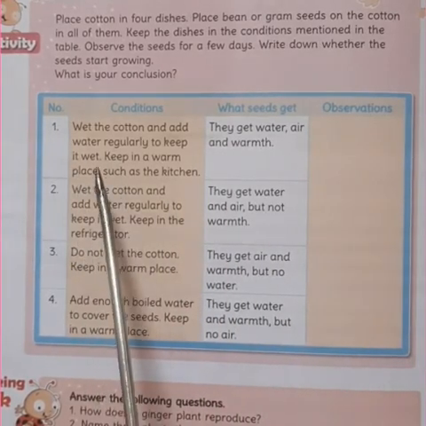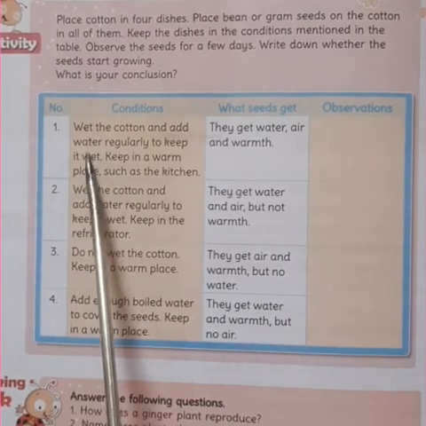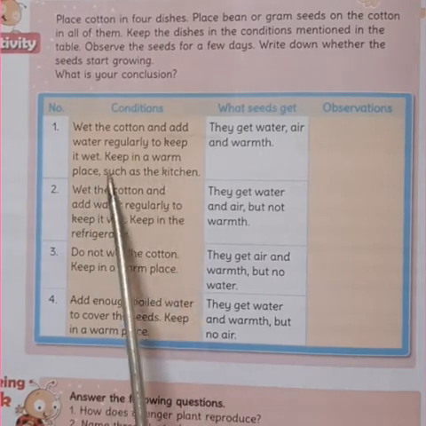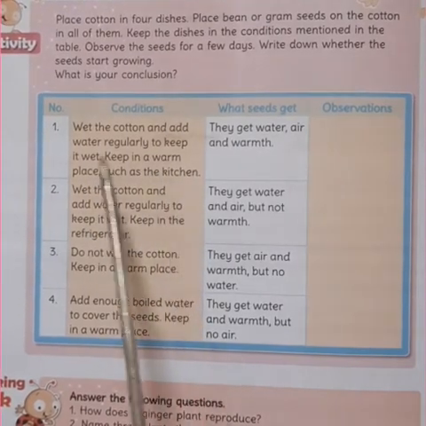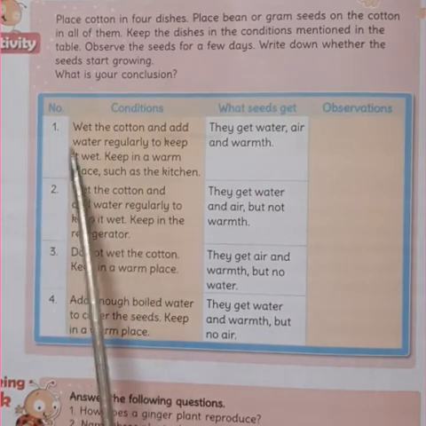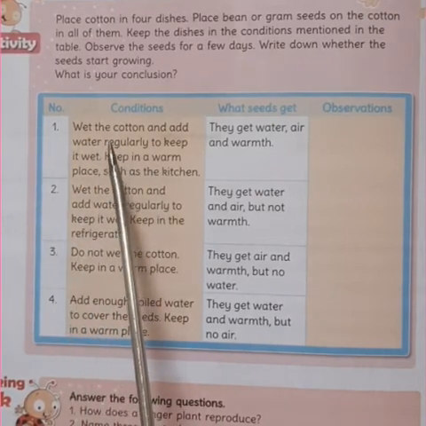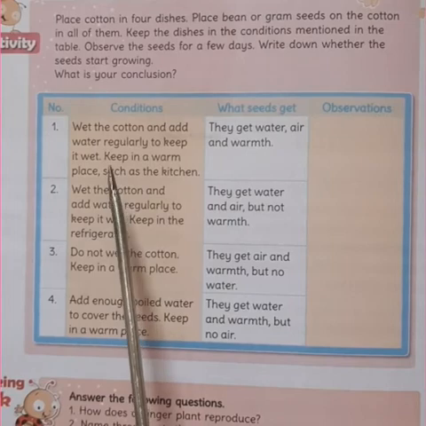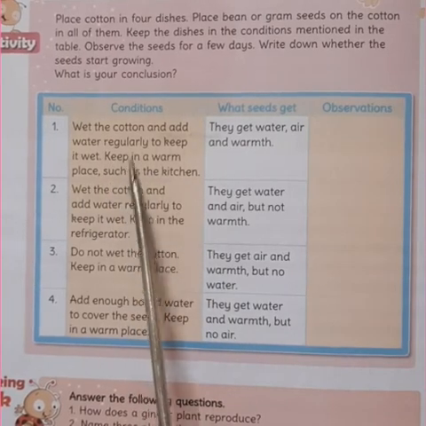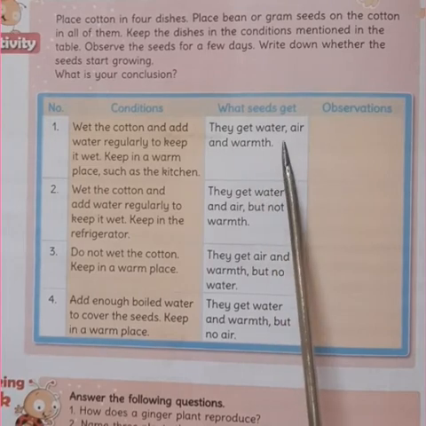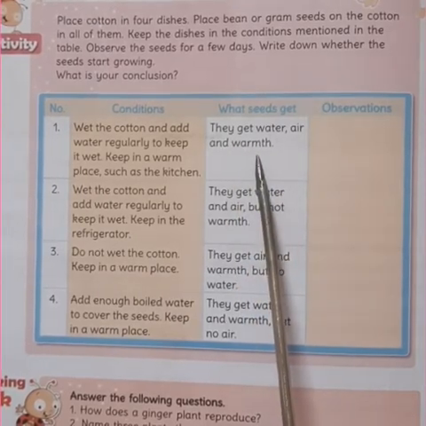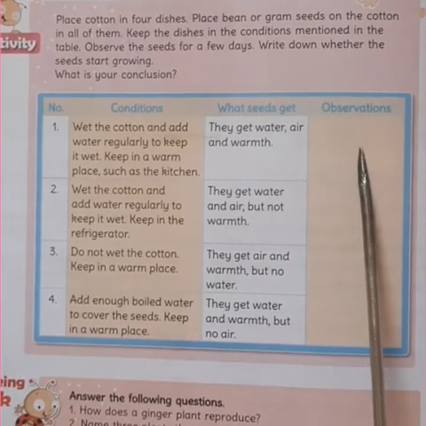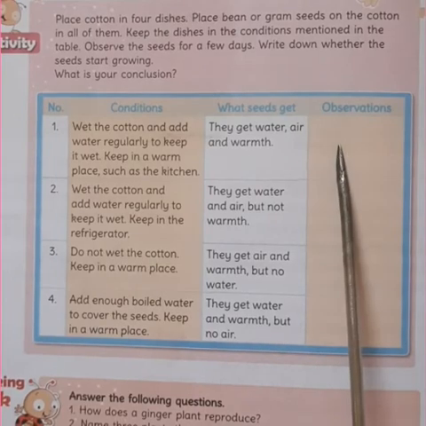So the first condition is to wet the cotton and add water regularly to keep it wet. Keep it in a warm place such as the kitchen. So what you do is pour water on the cotton regularly every day, and keep it in a warm place. When you do so, the seeds will get water, air and warmth. What may be your conclusion? Whether the seeds will grow after a few days or not, you have to write it here.